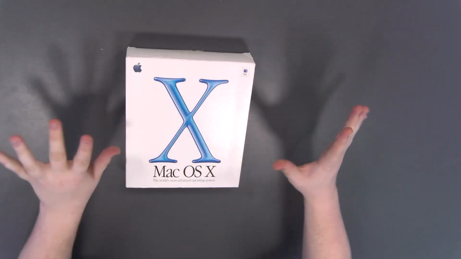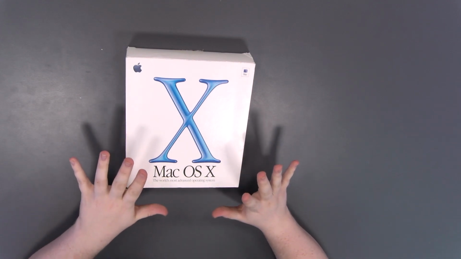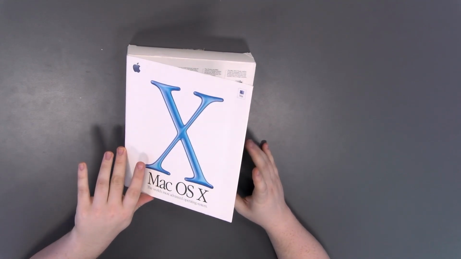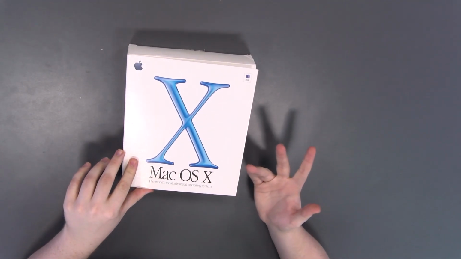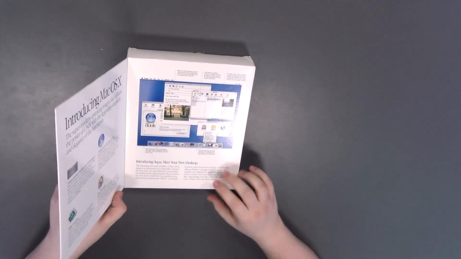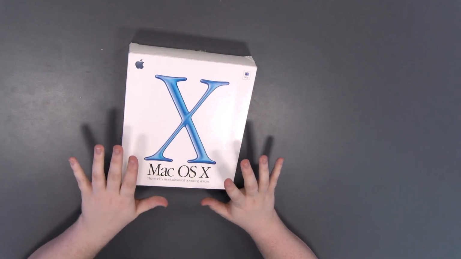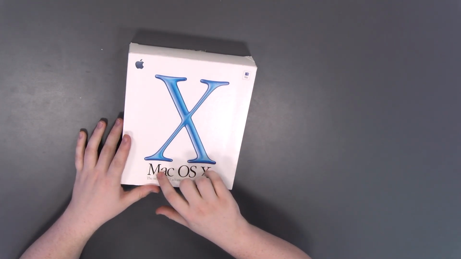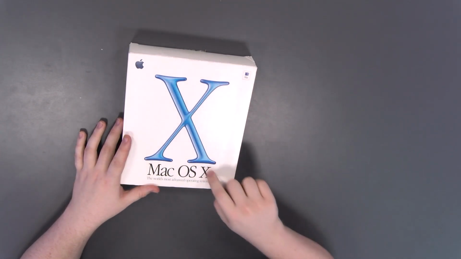This is the operating system that introduced the world to the new Apple. The new Apple with a good Unix-based operating system that is still used to this day, just new iterations. So this is the version that would have to tell people why it was such a big deal. And I noticed they start us off with just a box with a big letter X on it.